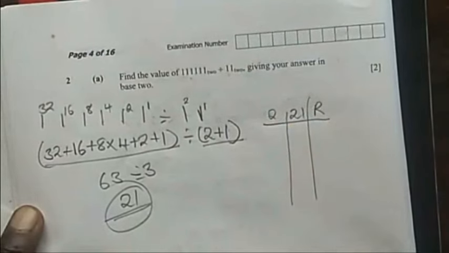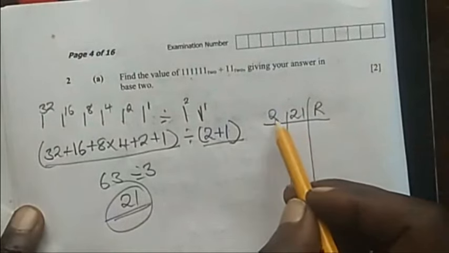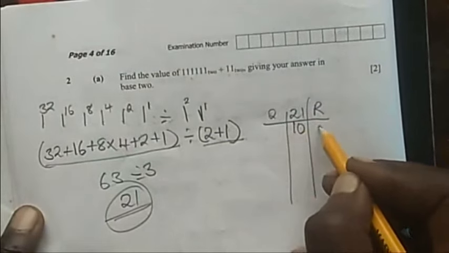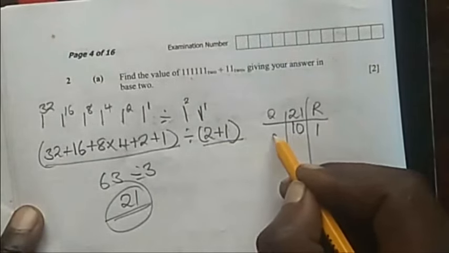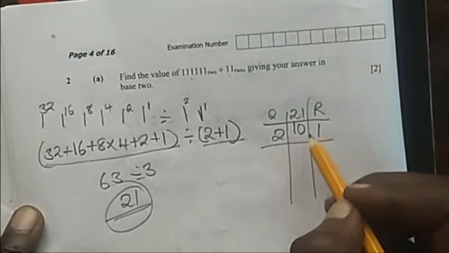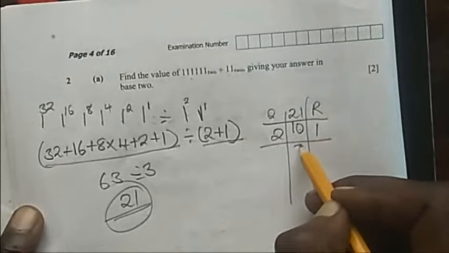The first question we ask ourselves is, how many times can 2 go into 21? It goes 10 times, remainder 1. So we're also going to divide 10 by 2. 10 divided by 2 will go 5 times.